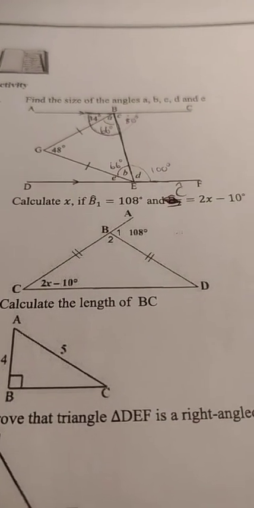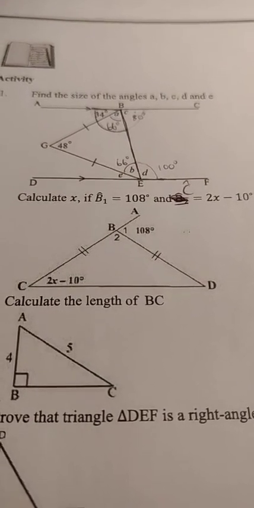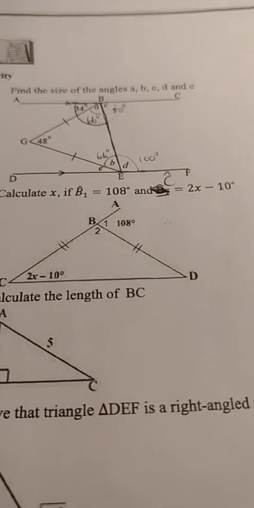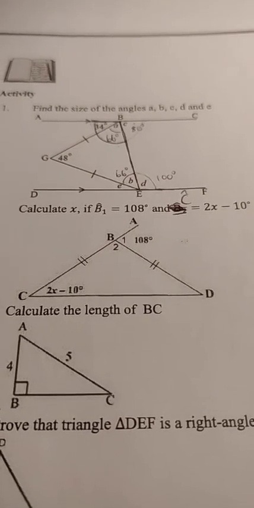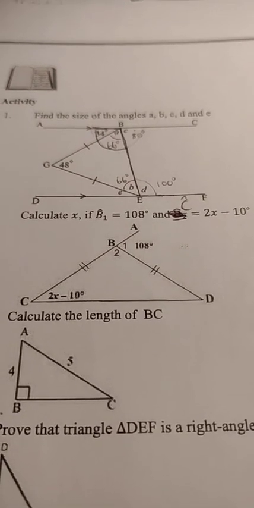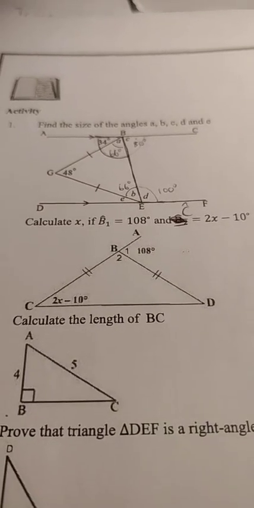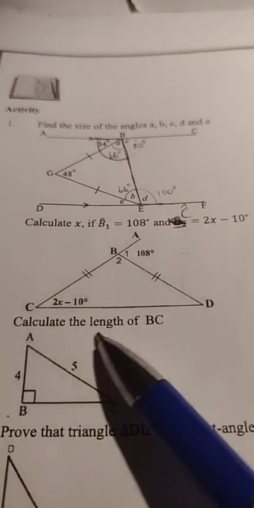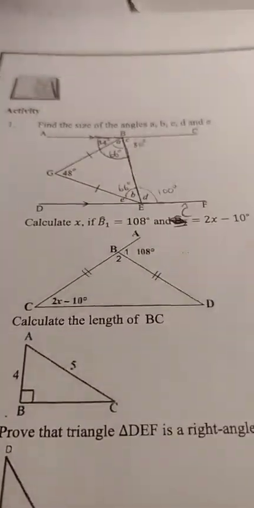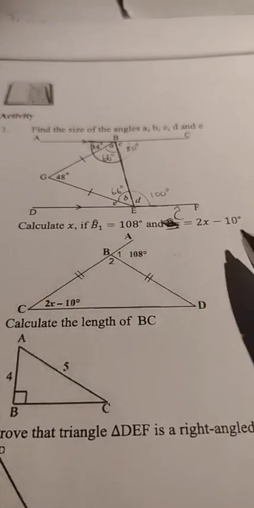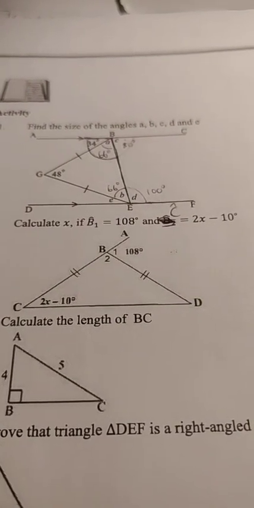You guys can tell now that I'm doing this for the first time, because I'm also shocked at what's actually happening with this diagram. So I didn't work on it beforehand. So guys, let's solve this. We want to calculate x if b1 is equal to 108 and c, angle c, is equal to 2x minus 10.